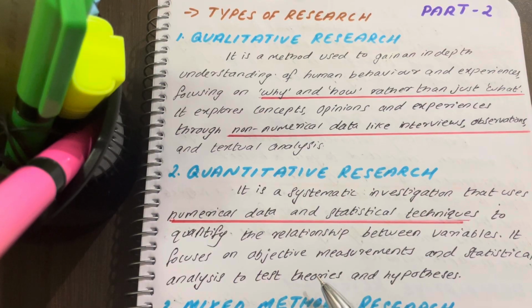Objective measurement means numerical measurement rather than non-numerical. It uses numerical measurements to test hypotheses and theories.